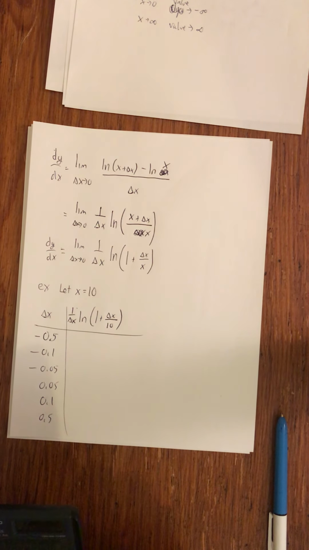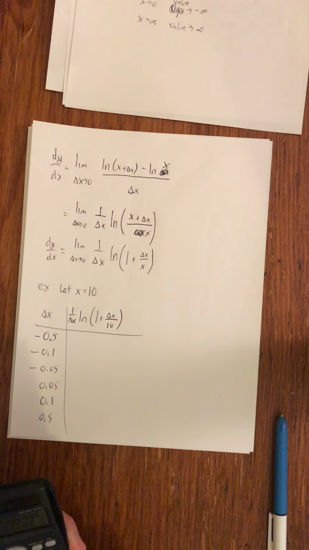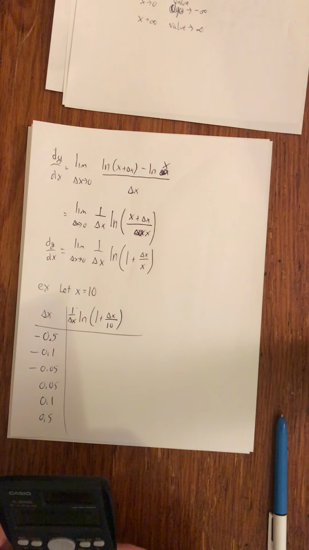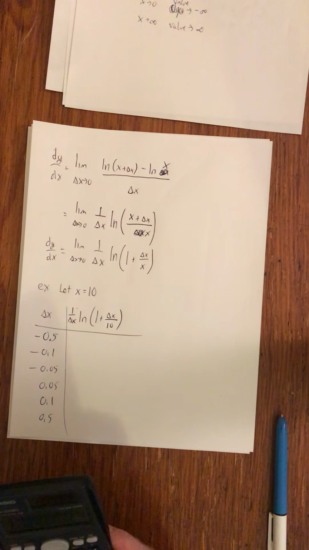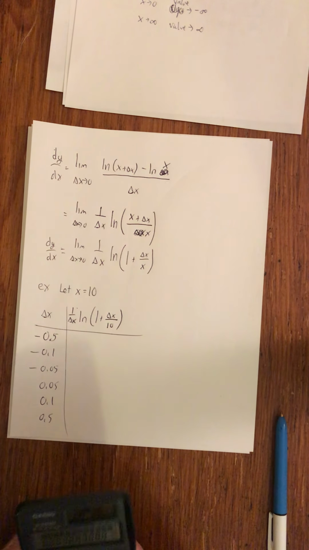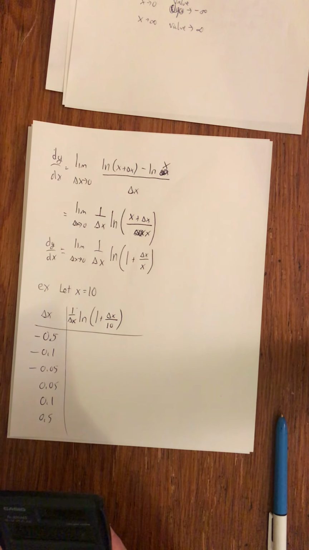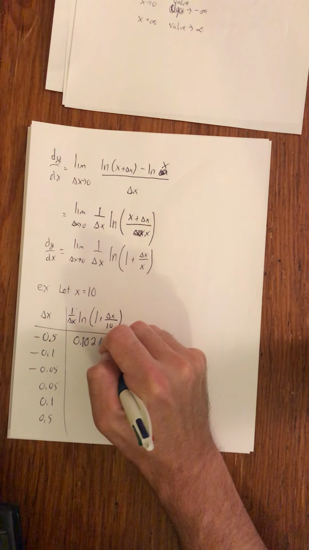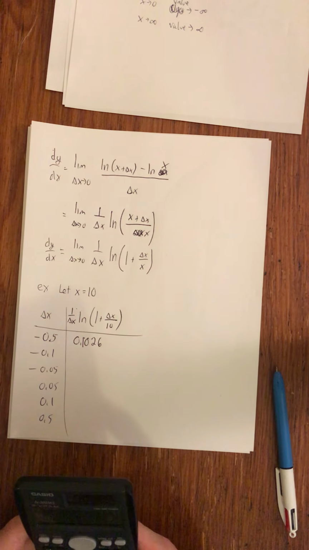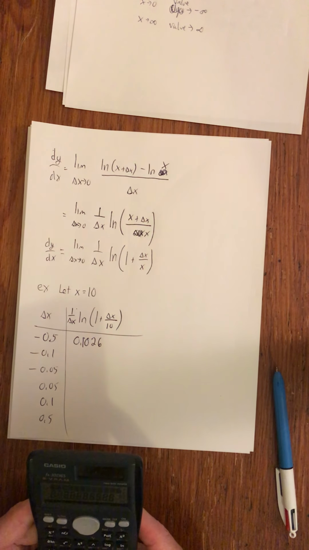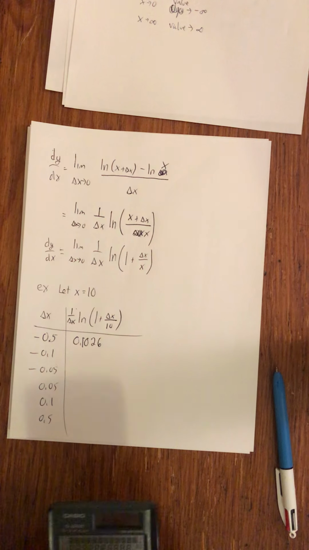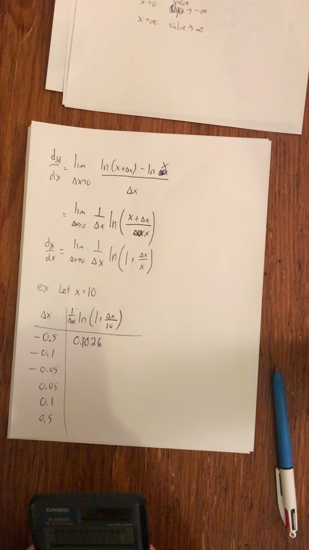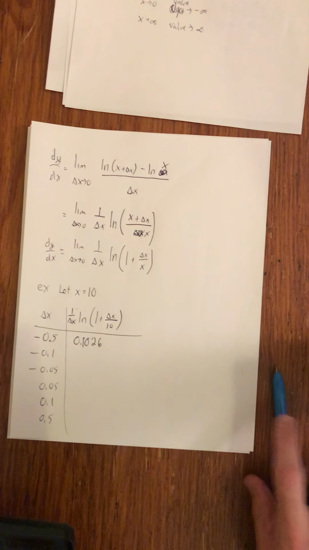So if I do the natural log of 1 plus negative 0.5 divided by 10, divided by negative 0.5, I get 0.1026. Okay, I do the natural log of 1 plus 1 divided by 10.